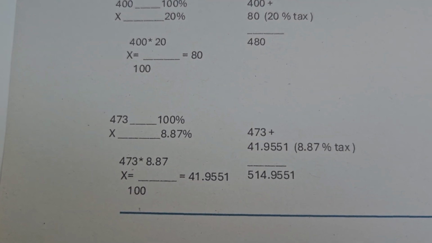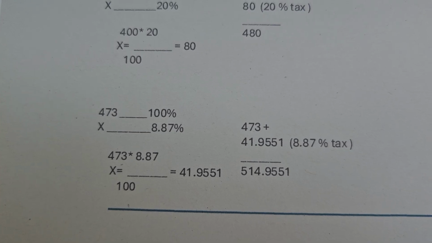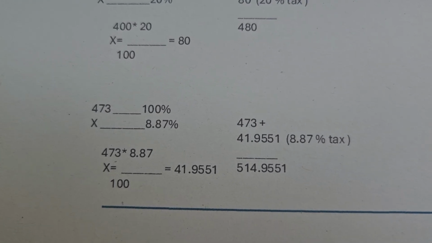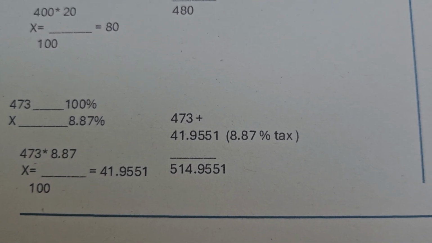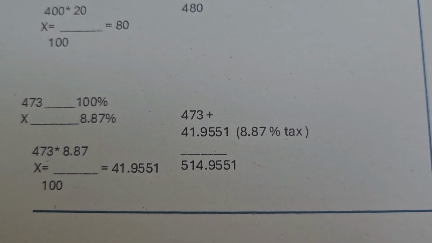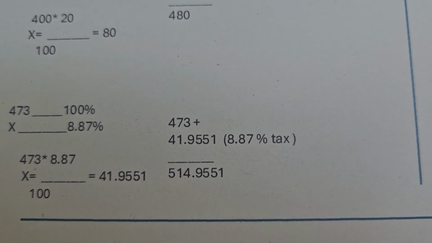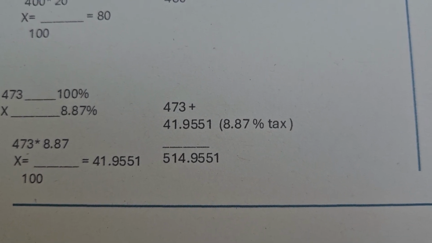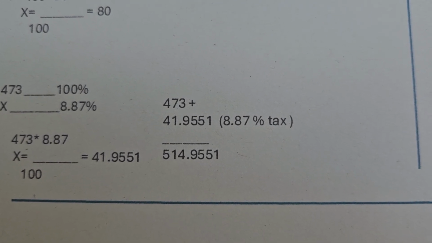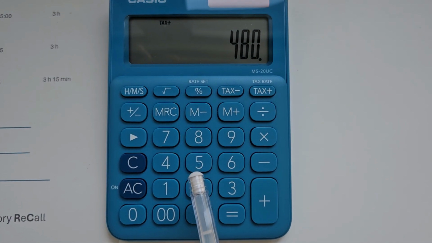Now let's try another example. We want to add tax to 473 and our tax is 8.87%. And that would be 41.9551. And the result should be 514.9551. Let's see. But first we need to set the rate.